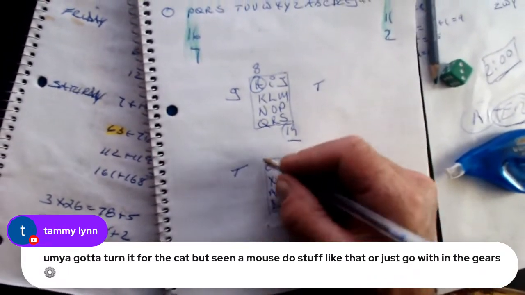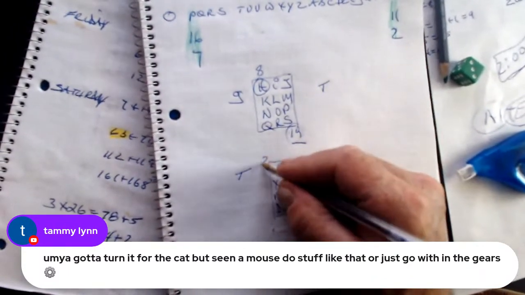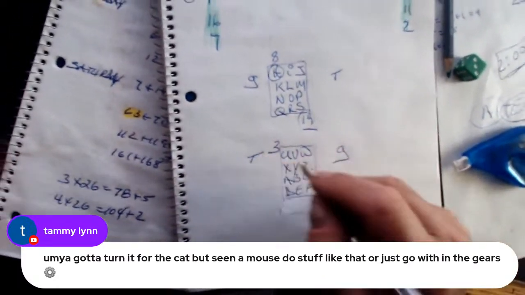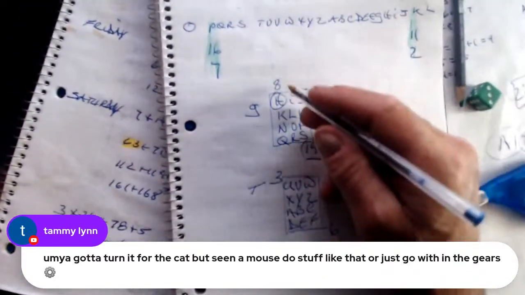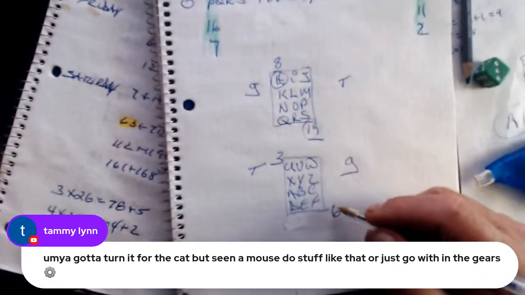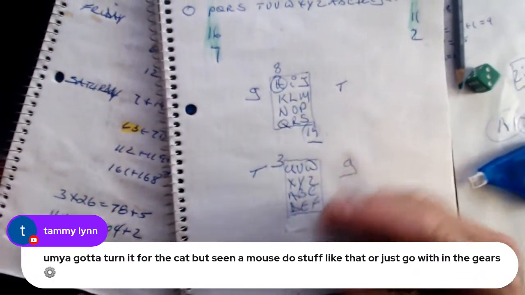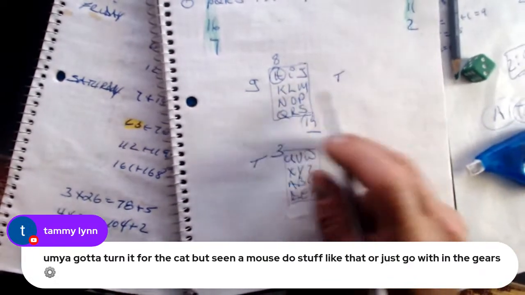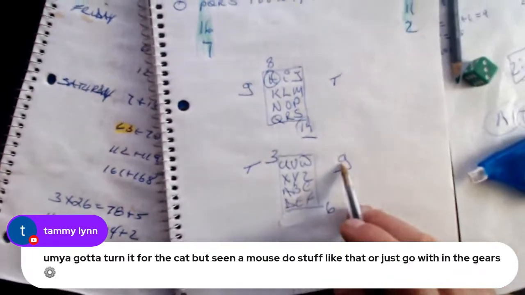And in this one we end up with 3 and 6. What created I and R is not the same. Here is 1 and 8. Here we end up with 3 and 6. Inside, you follow what I'm saying? The inside of here is 7, here is 7, here is 7, here is 7.